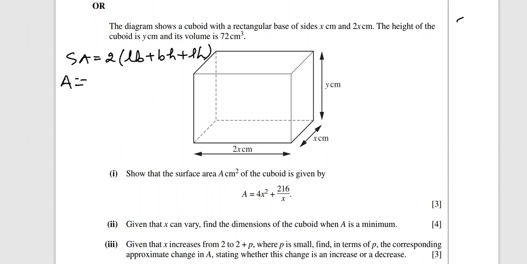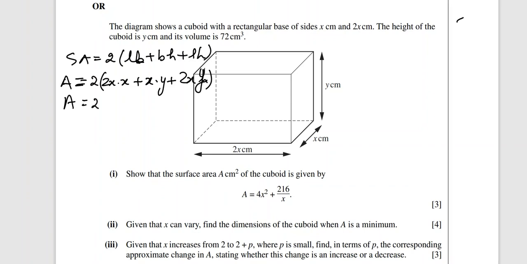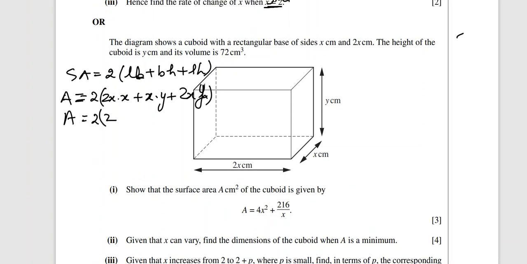A, because they are representing surface area by A, so we will write A. 2 times length, length is 2x, times breadth, which is x, plus breadth, which is x, times y, which is height, plus length, and height is y.